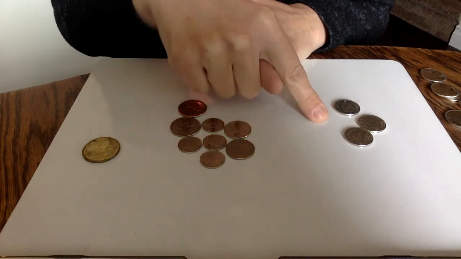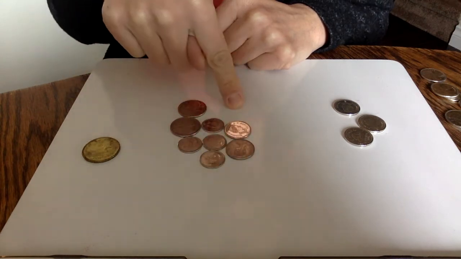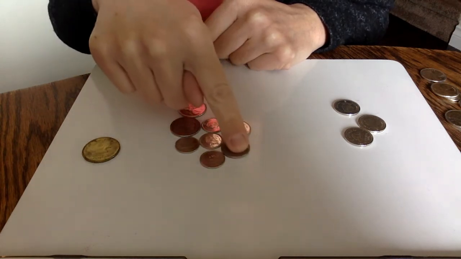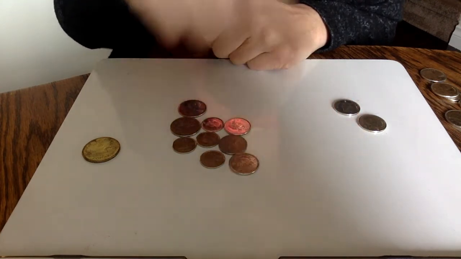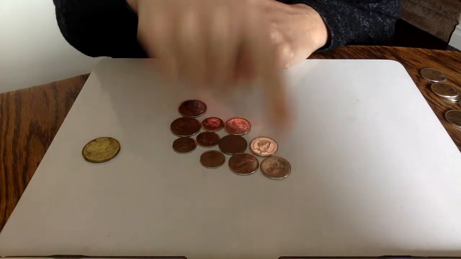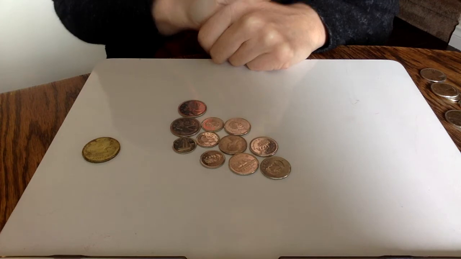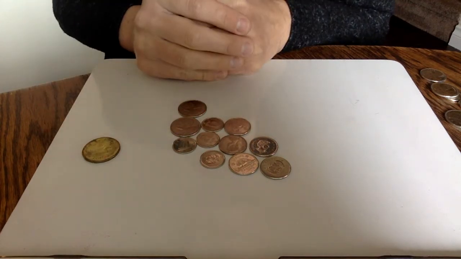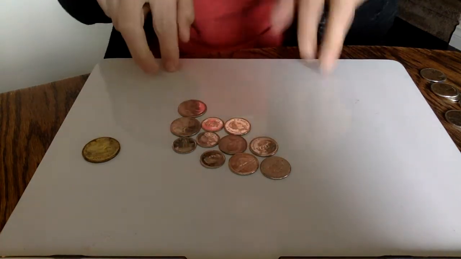And I have more money left over. Let's see what I have. So I have $1, 95, 100, or $1, $1 5 cents, $1 10 cents, $1 15 cents. Do I have enough money to buy something from the ice cream truck that comes to town? Yes, I do. Yay!